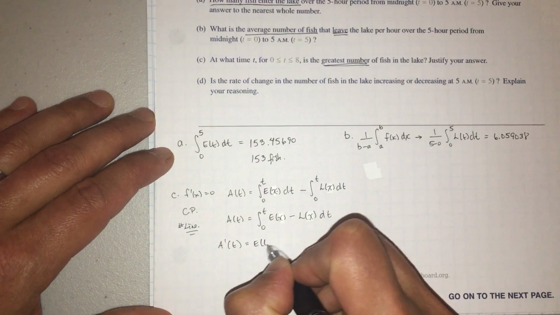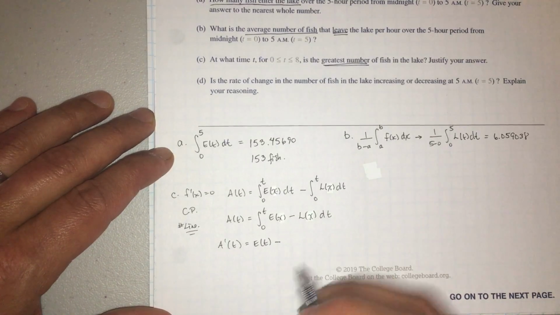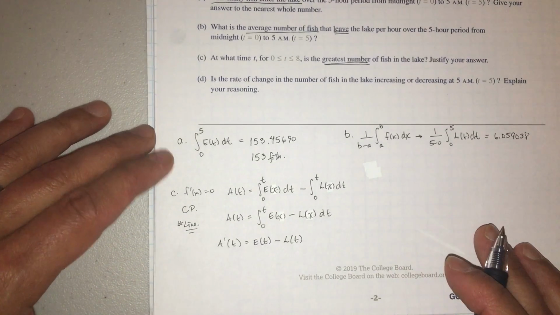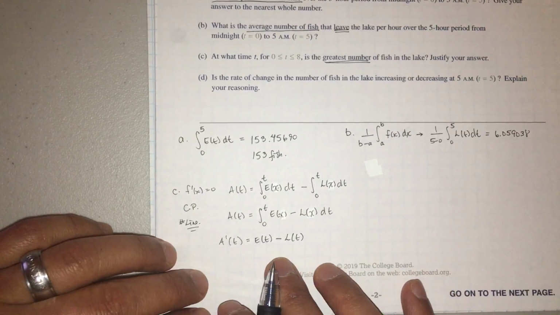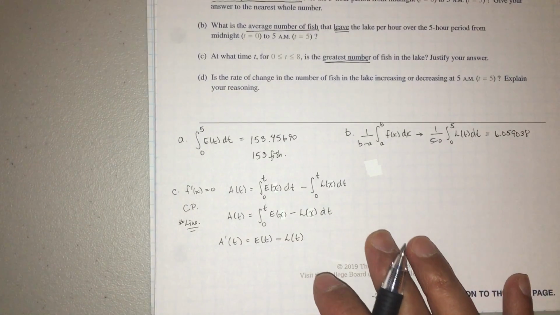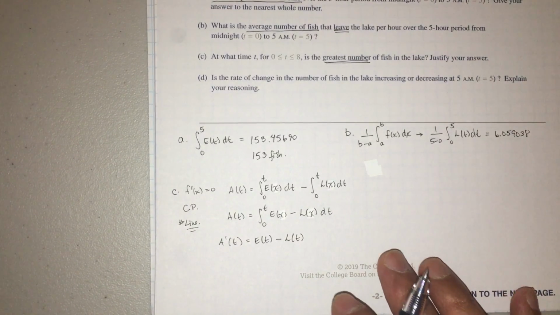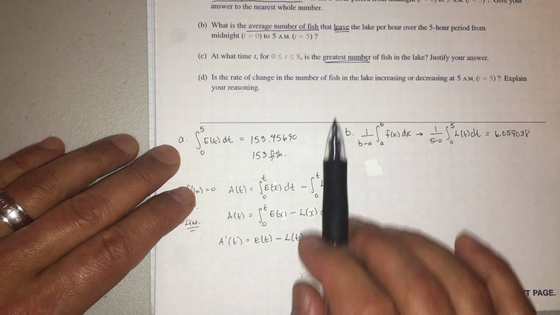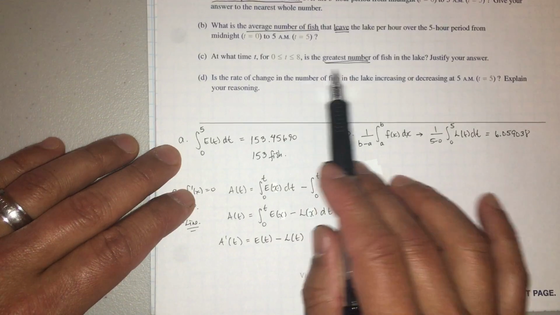And you guys, I think, all know how to do that at this point. Minus L of t. That's it. Okay. Now, this is one way of looking at it. Some of you maybe have already seen, hey, they already gave me E of t and L of t. And you're right. Okay. You're right.